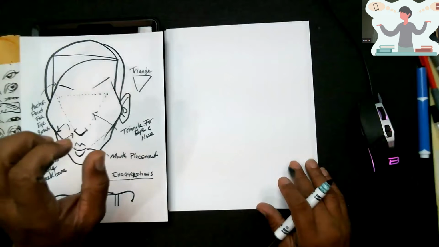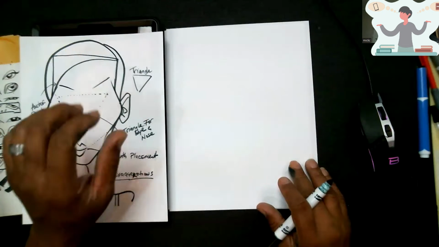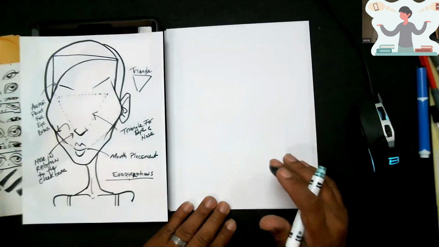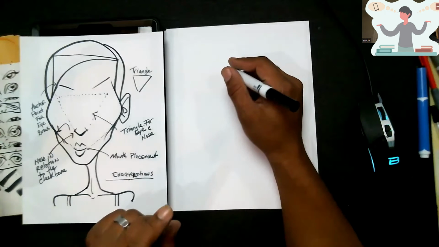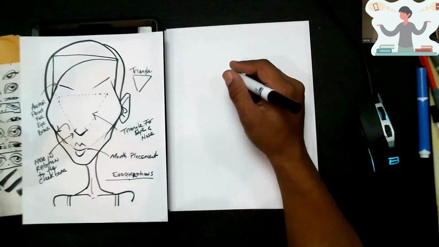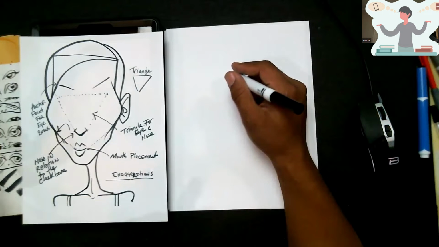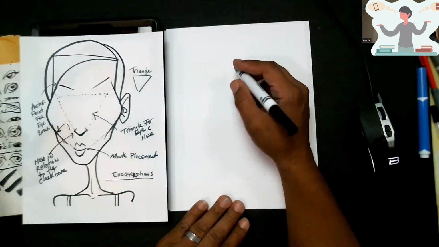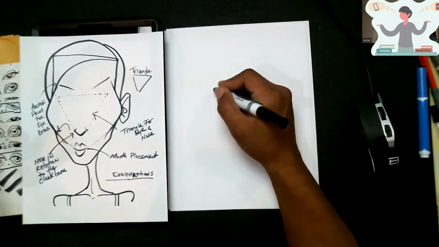I have to give him defined cheekbones. I have to give him a tapered chin shape. So if I'm exaggerating, the strongest point of this particular head shape is what? The cheekbones. Exactly. So watch what I can do because I understand the rule.